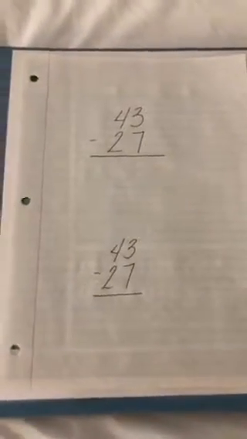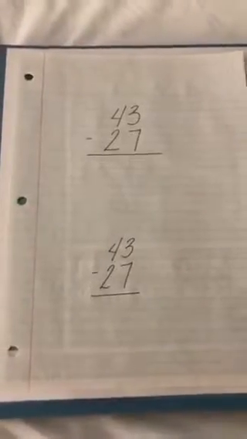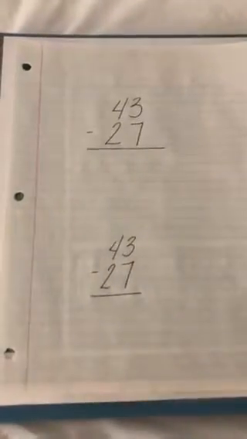Right, this is Teresa Langton, and today we are going to be exploring the concept of subtraction. So we're going to be working on the problem 43 minus 27. We're going to go ahead and review some topics that we will have already covered with the students we're working with, but that we'll need to review throughout the lesson.